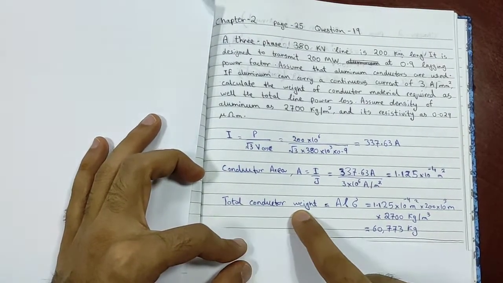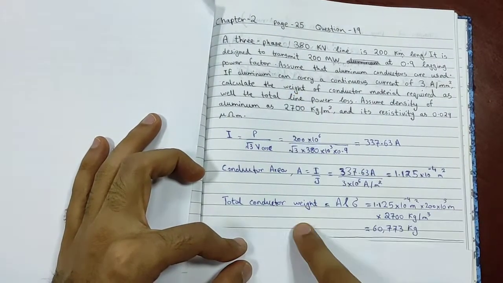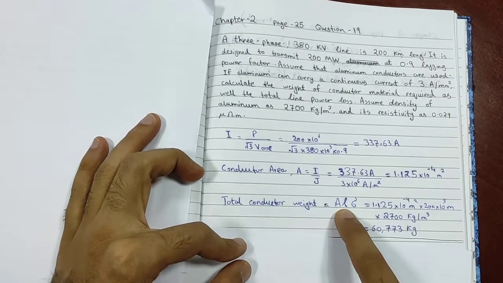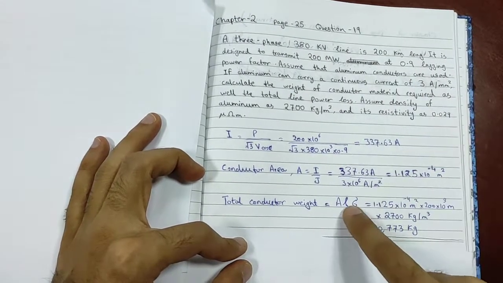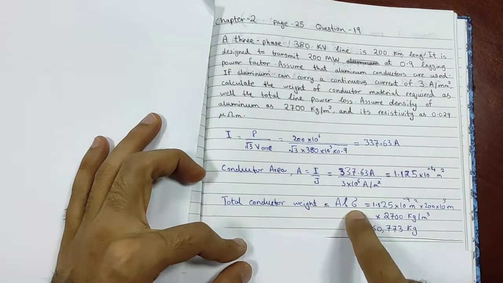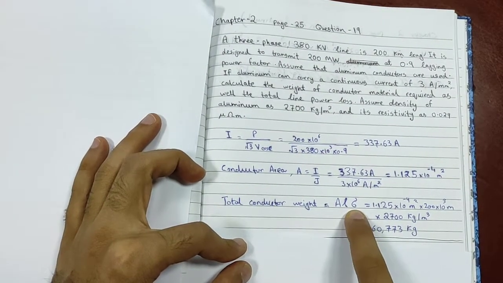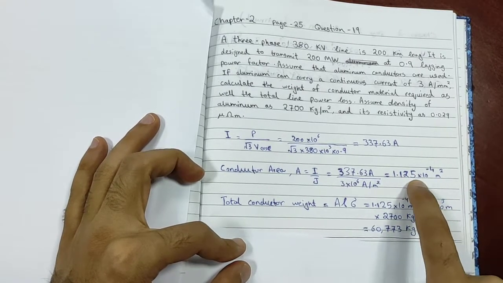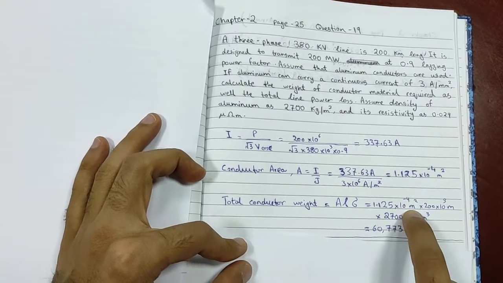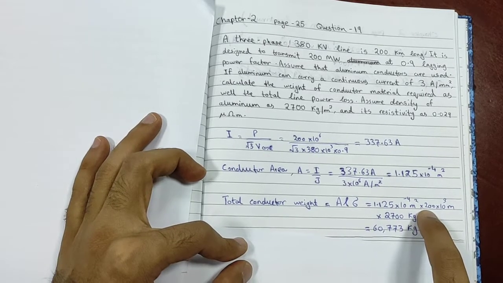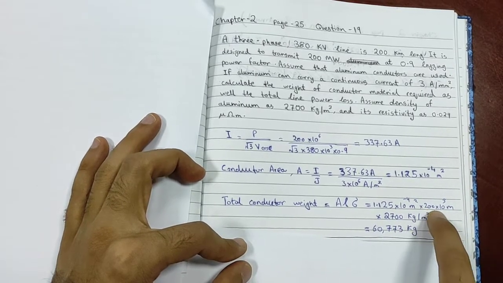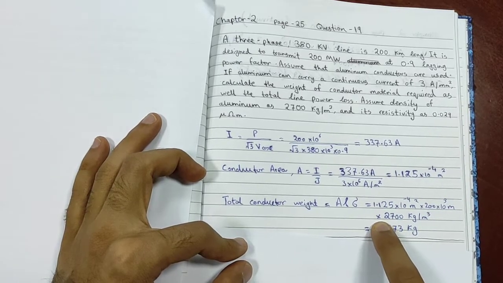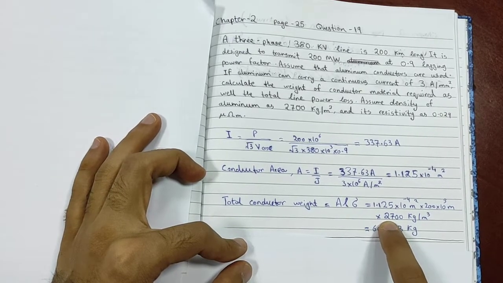Now the total conductor weight, which is asked in the question, how will we find that? The formula for that is area times the length of the conductor, which is also given to you in the question, times the density of the conductor. The cross-sectional area, we already calculated in the previous step. Just put it in here with the units, times the length, which is 200 kilometers, and then the density of aluminum.